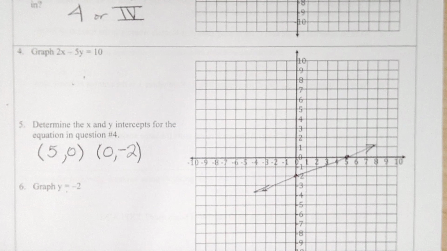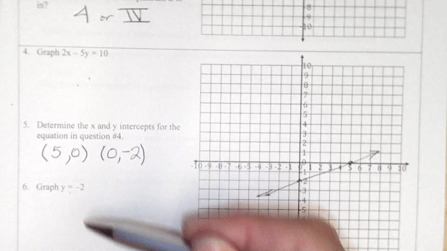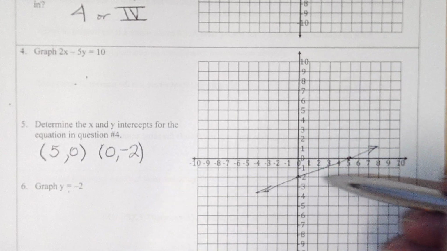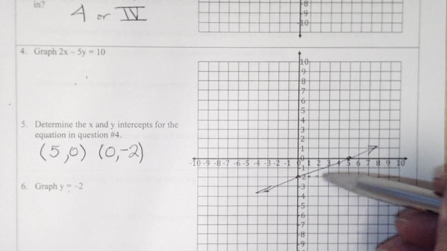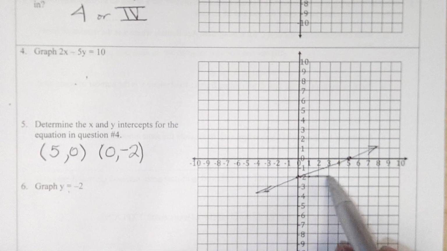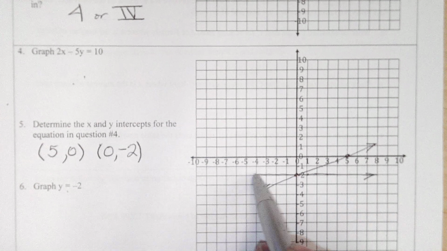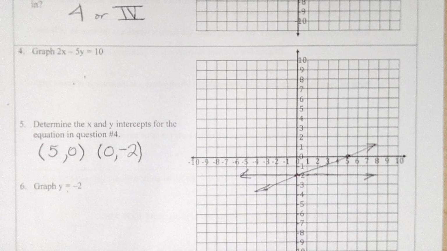Supposed to draw where all the y coordinates are -2. Y is the up and down, so I've got to be down 2, and I can be sideways 0 or 1 or 2 or 3 or any amount sideways. So there's y equals -2. 3 points, 3 points, 2 points.